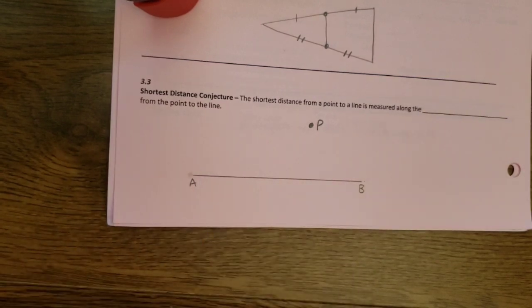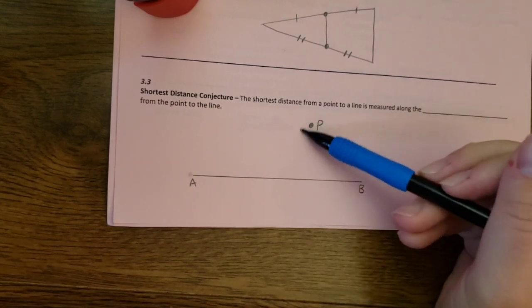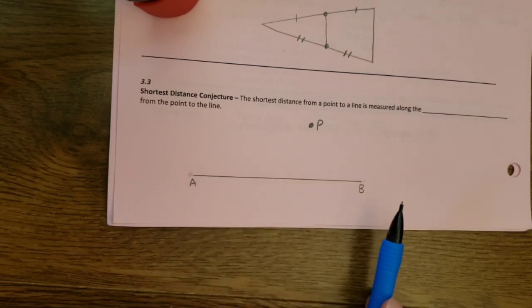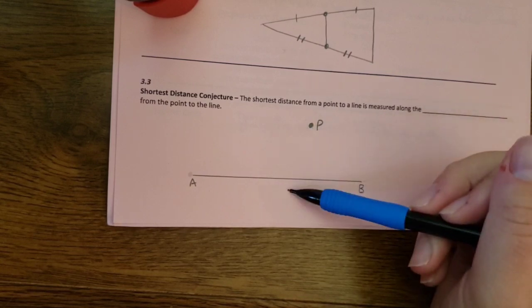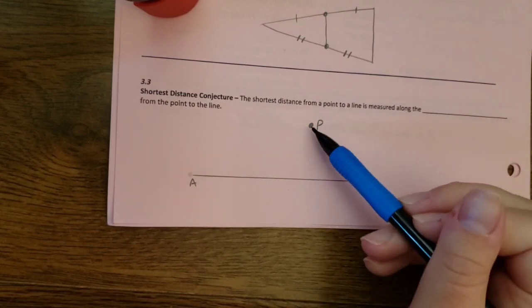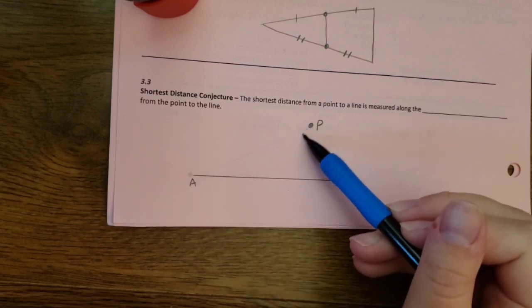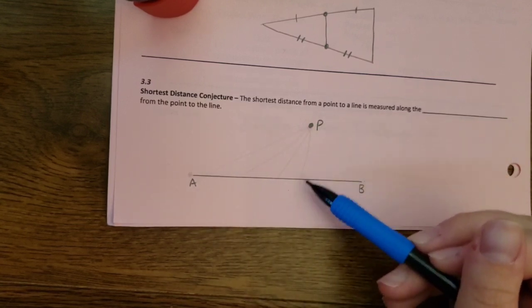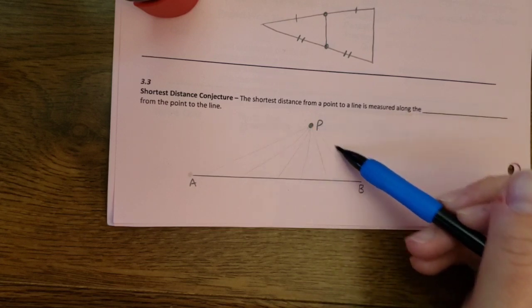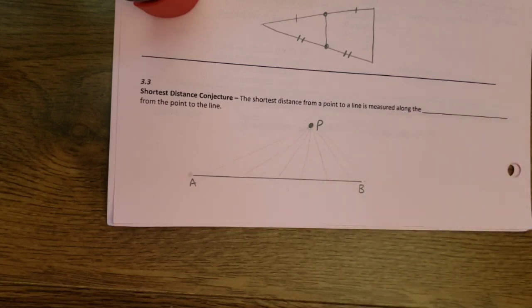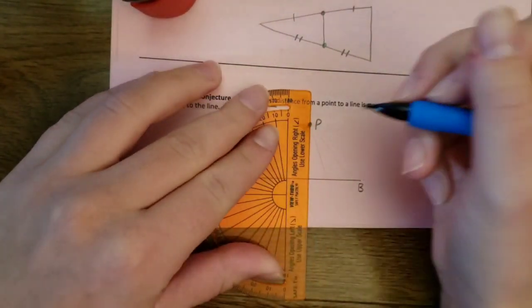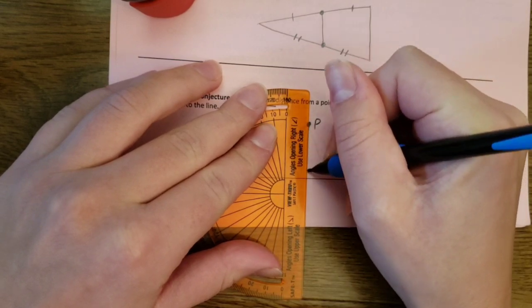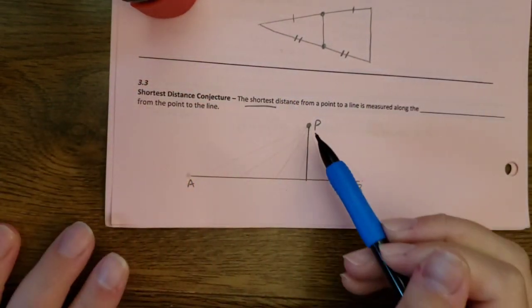This conjecture is trying to talk about what is the shortest distance between a point, which I've got drawn here, P, and a line. So I want to think about what's the fastest way to get from here back to the line. Well, I know I could be thinking about drawing a line anywhere here to get myself from P back to the line. But the question is, which one's going to be the fastest or the shortest distance?